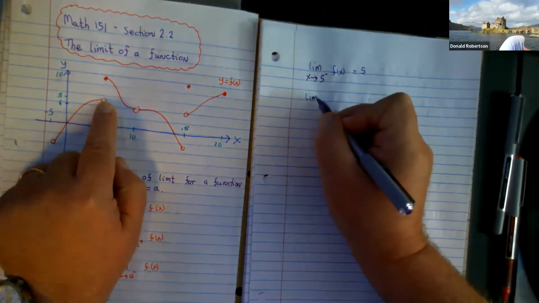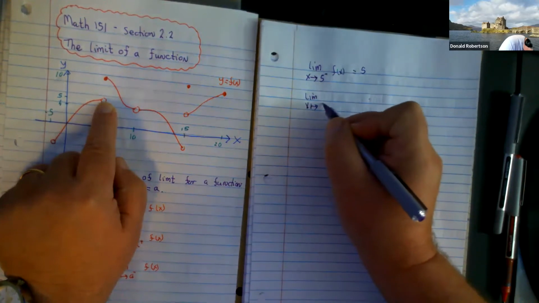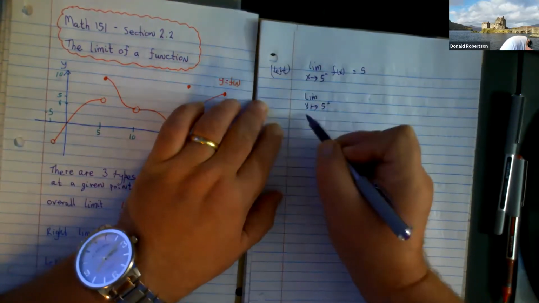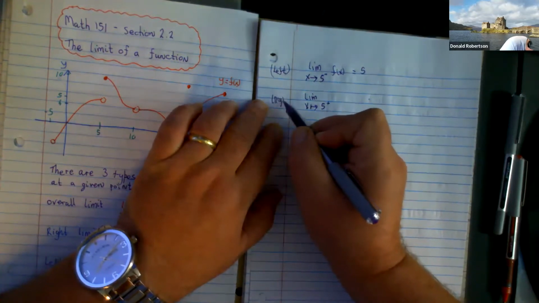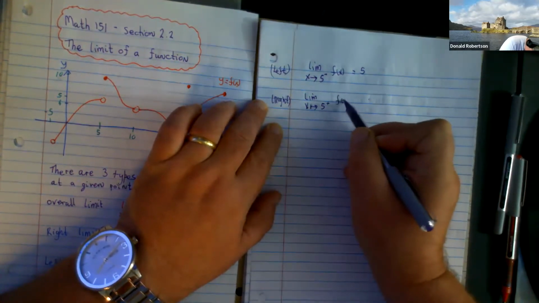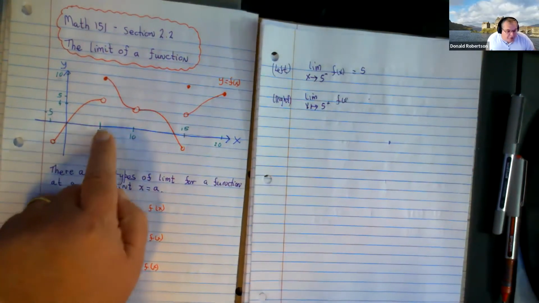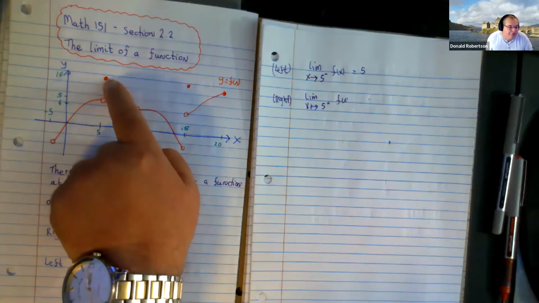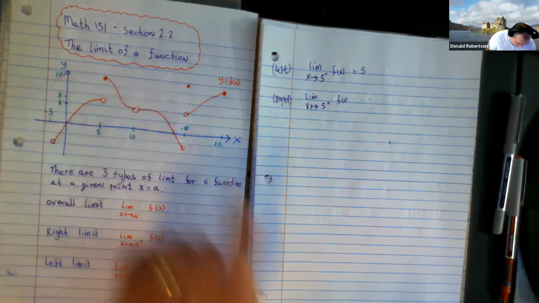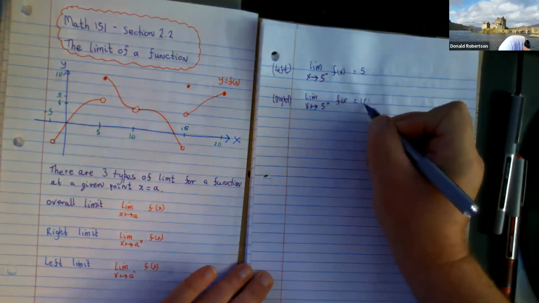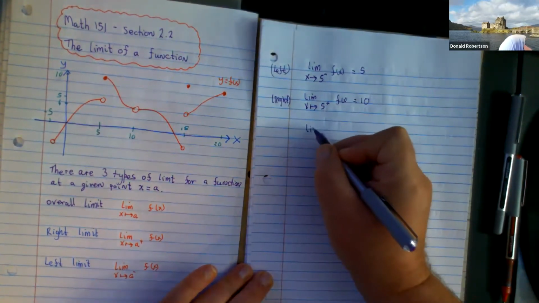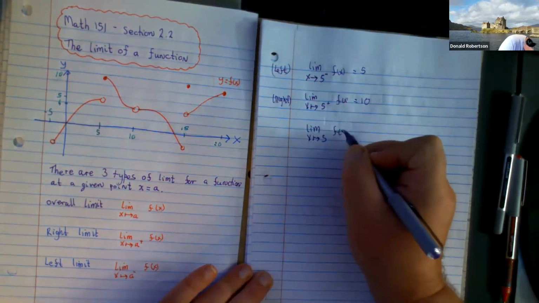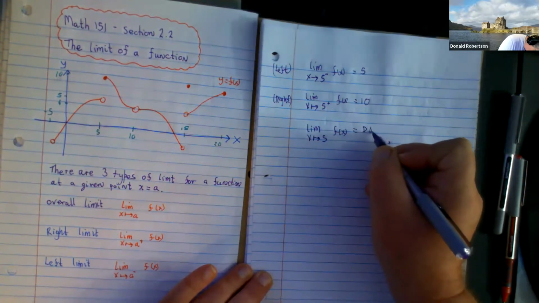Now, if I asked you to do what we call the right limit, this one's called the right limit of this function. We're approaching 5, but we're coming from this side. As you get closer and closer to x is 5, the function is 10. Which means that the overall limit does not exist.